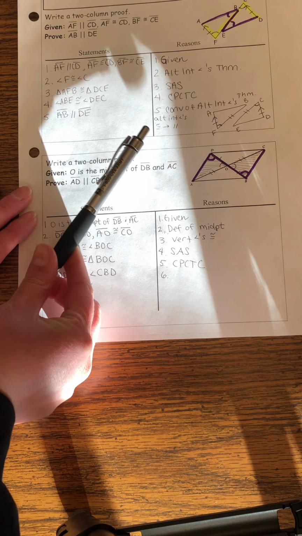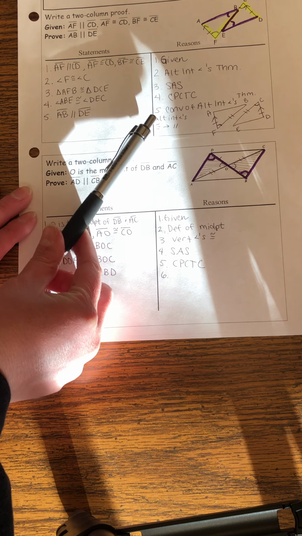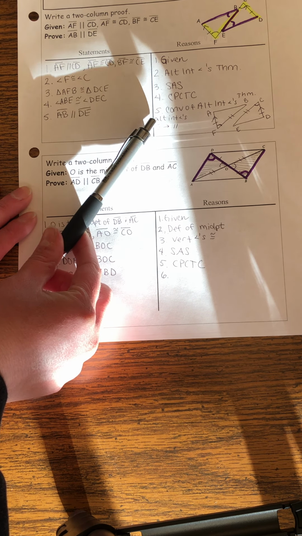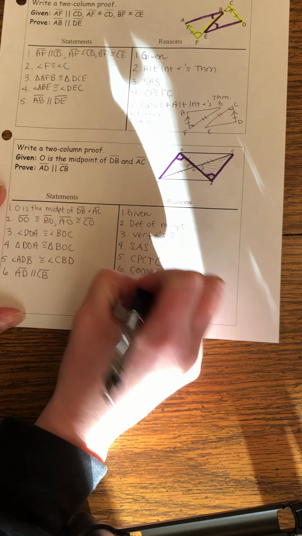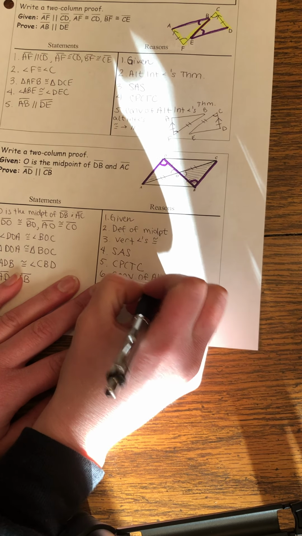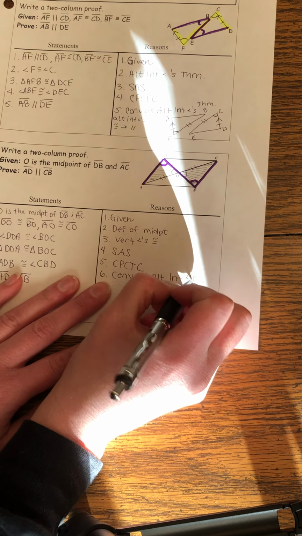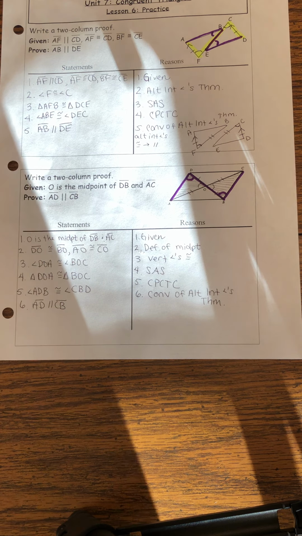And just like step number 5 up here from the first proof, you could either use the name or the little sentence with the arrow. That is a choice that you can make. For this one, I'll go ahead and name the theorem. And there is our second proof.